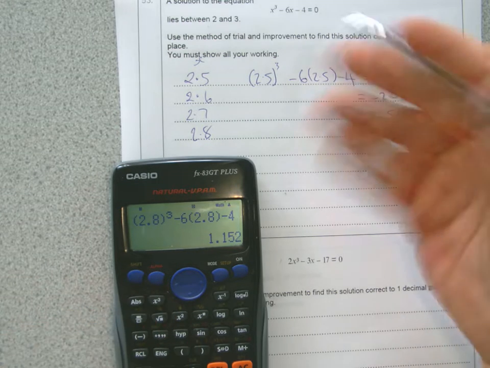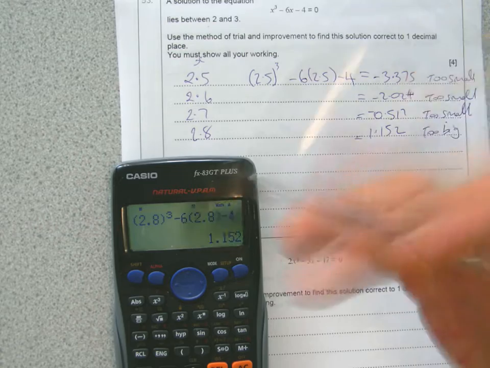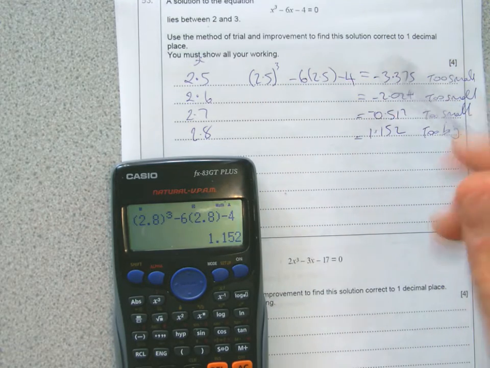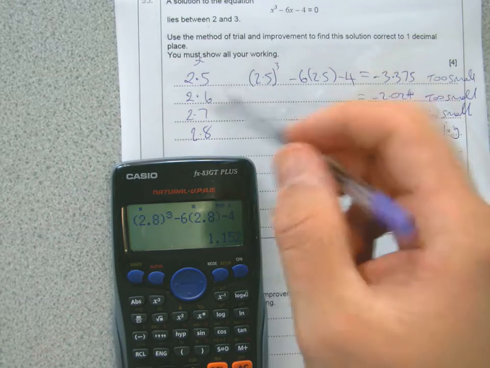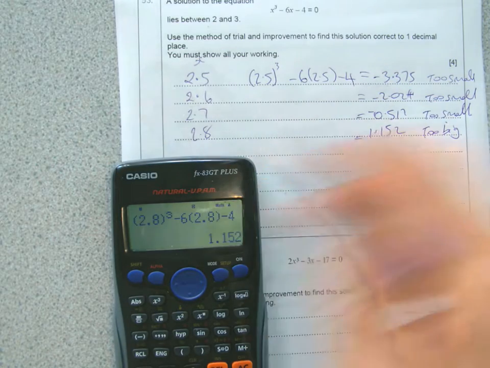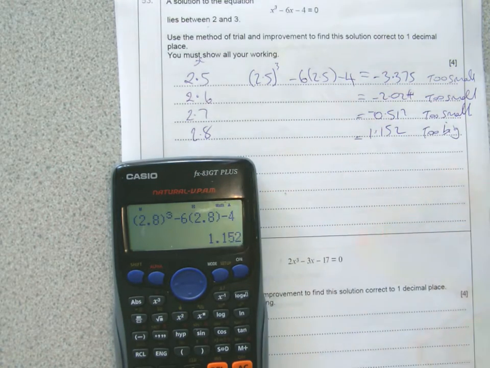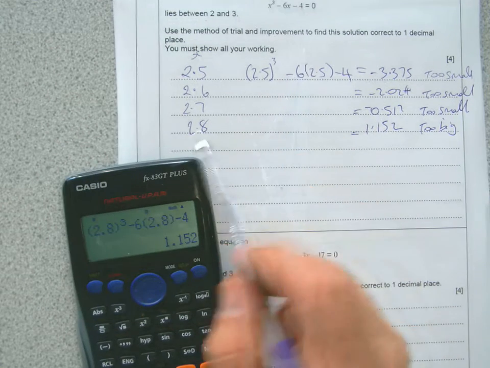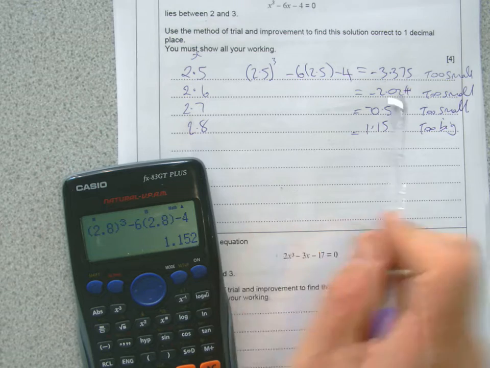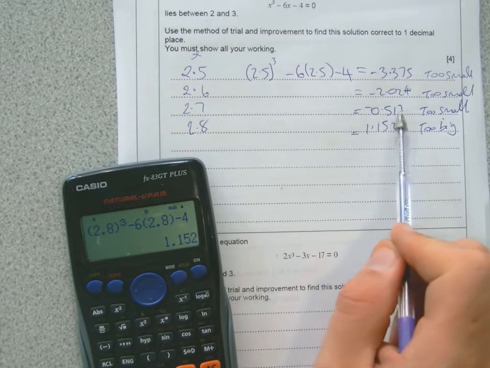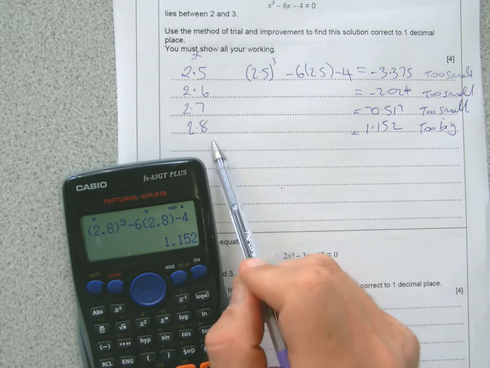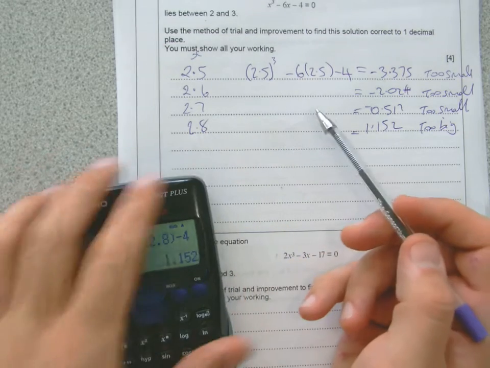Can't seem to get 0. But we're actually never going to get 0, because the answer is a number where the value of x maybe goes on forever. It'll be 2 point something going on forever. But we know 2.7 is too small, 2.8 is too big. So what that means is the answer lies somewhere between 2.7 and 2.8. Hope that makes sense.